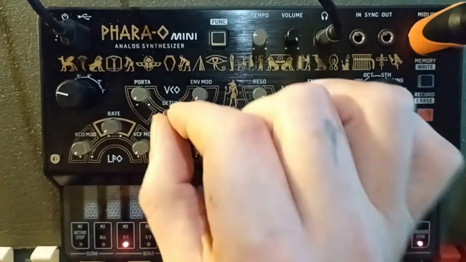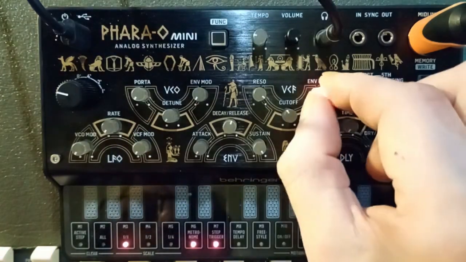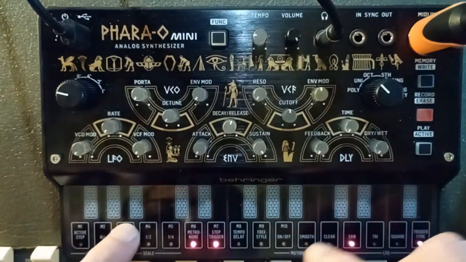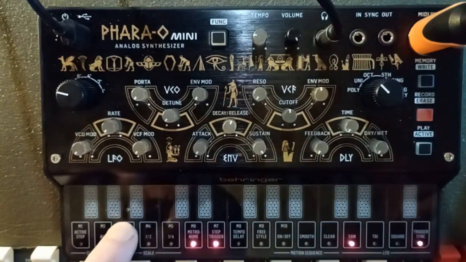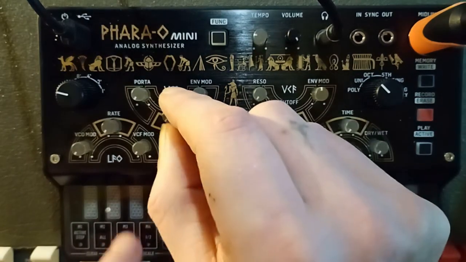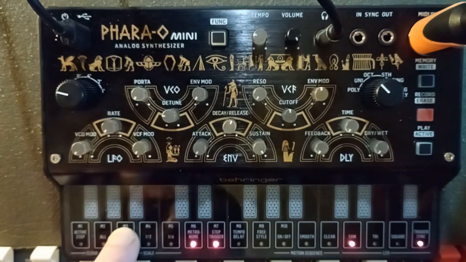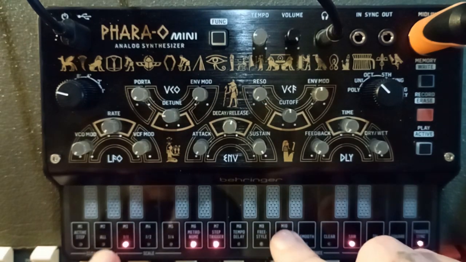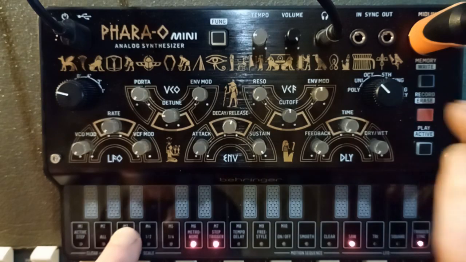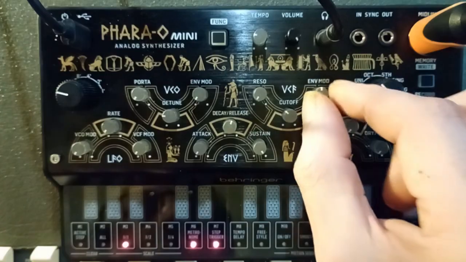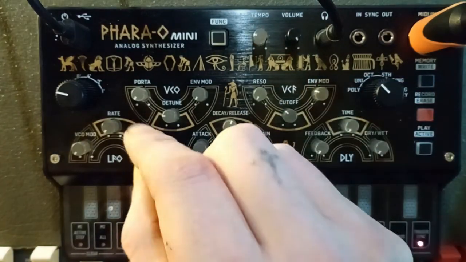We'll turn this to the left. That's all off. 12 o'clock, 12 o'clock. 0 resonance. Back to our default. Now we can add some detune to this. Now when we add in a little bit of cutoff and a little bit of the envelope mod with the VCF mod.